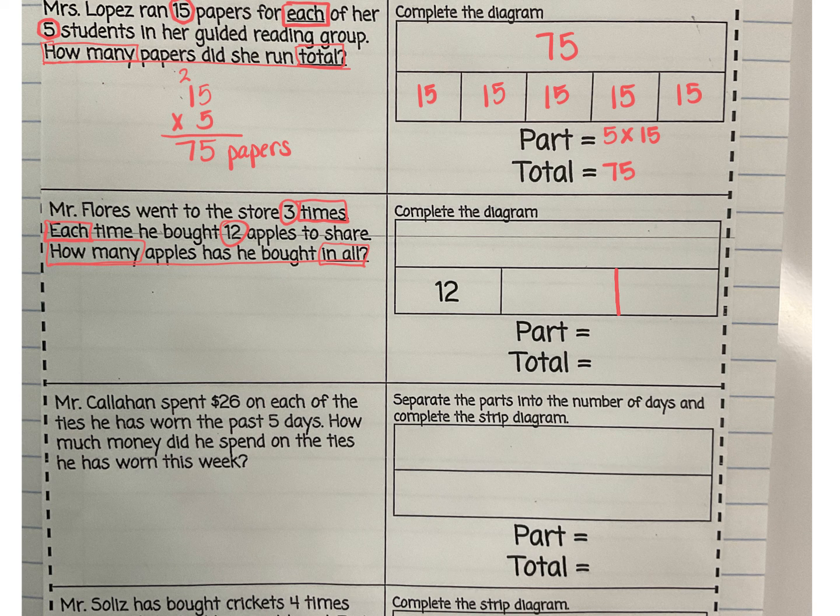So now do I have 3 parts? Yes. Okay, and each time he bought how many apples? 12. So I'm going to put a 12 in each one. Now, what am I going to do to find the total? If I have equal parts, what am I going to do to find the total, Zyla? We're going to multiply. Y'all should be able to do 12 times 3. You should know that.